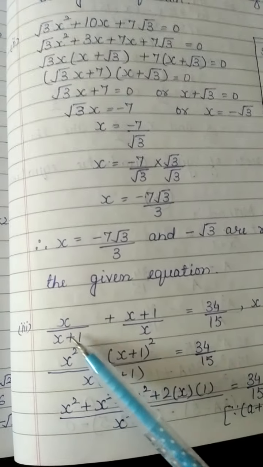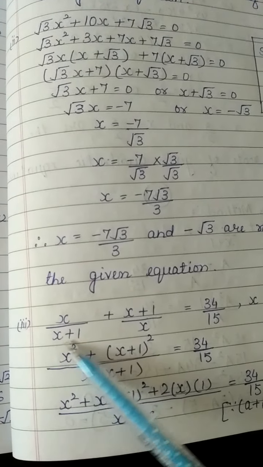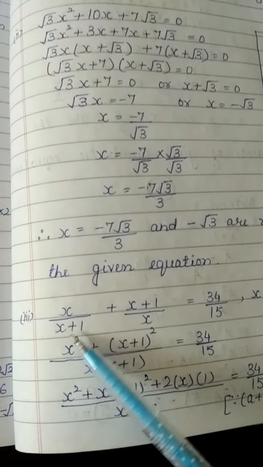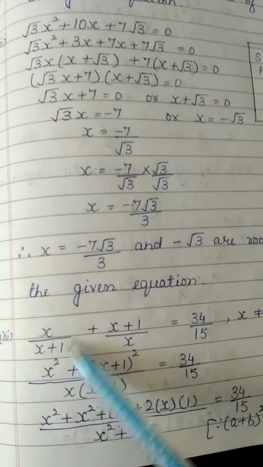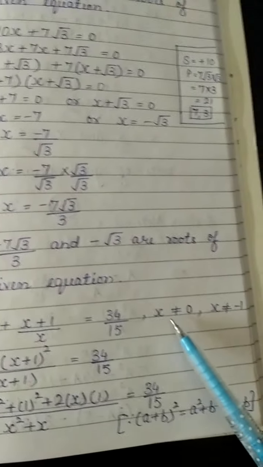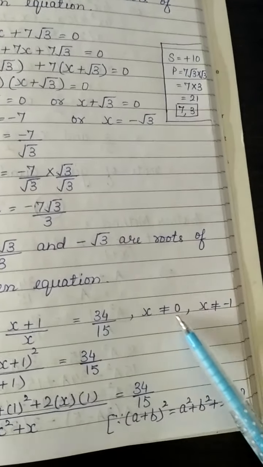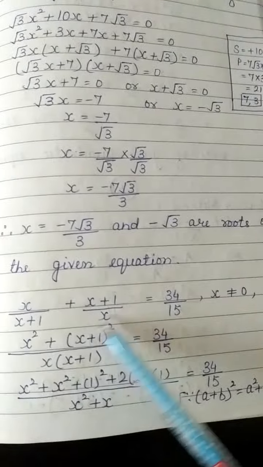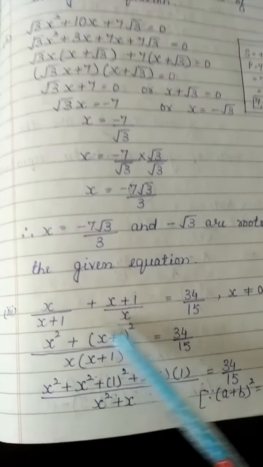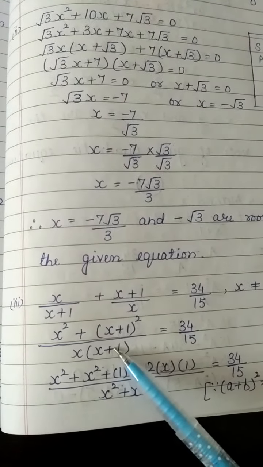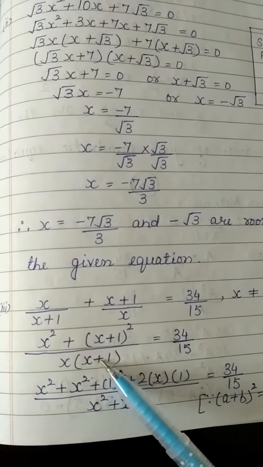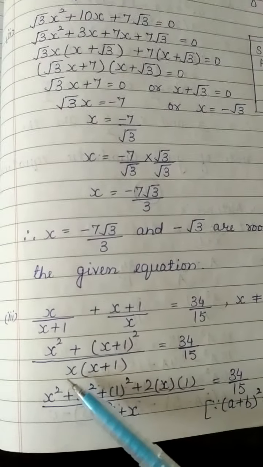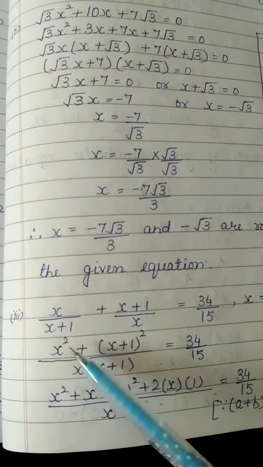Now let's put x equals minus 1. If we put x equals minus 1, in the first term the denominator will become minus 1 plus 1, which is 0. And we know that division by 0 is not defined. So this term will have no meaning. So that's why we are given the conditions that x cannot be equal to 0 and it cannot be equal to minus 1. Now let's simplify this. First of all, take the LCM of the denominators. Since these are two different polynomials, their LCM will be x into x plus 1, the product of these two polynomials. Now the next step is to write the numerators.